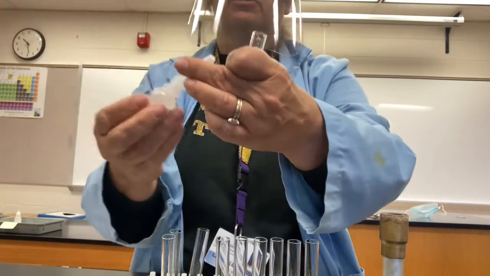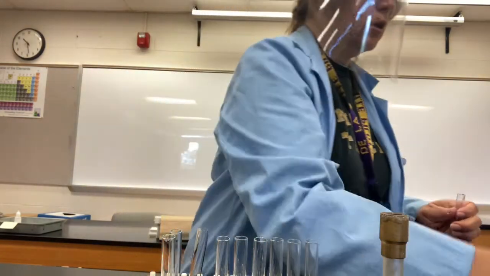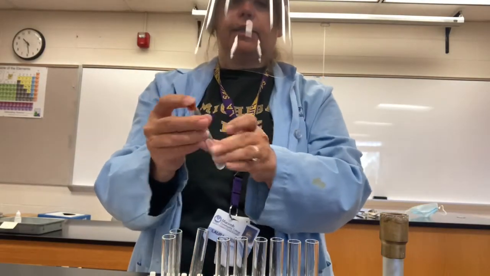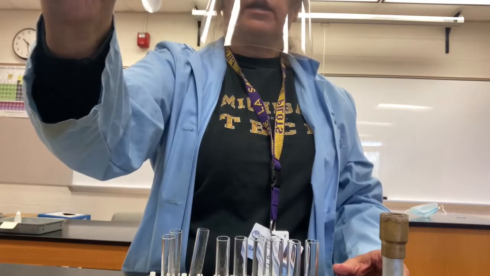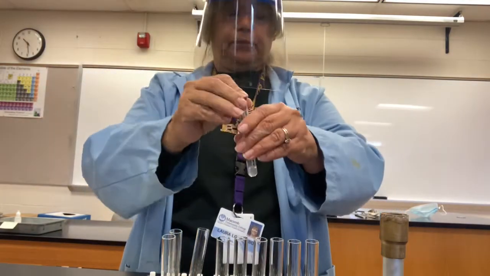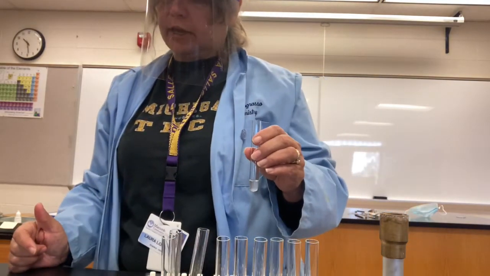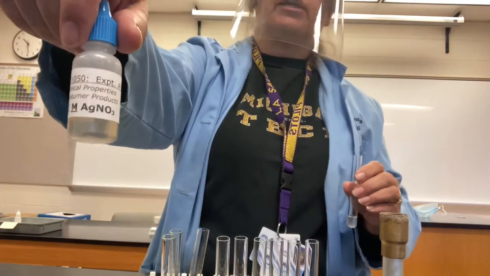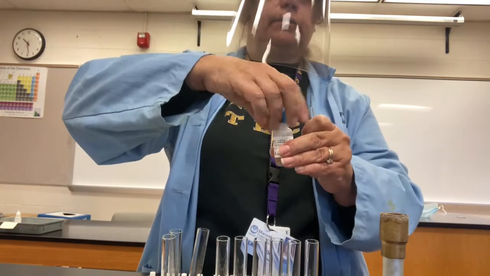So remember, when it dissolves, it dissociates into sodium ions and chloride ions, and this test is going to be determining for the presence of chloride ions. Okay, so the next part says to add 2 drops of silver nitrate. Silver nitrate will be providing silver ions and nitrate ions.